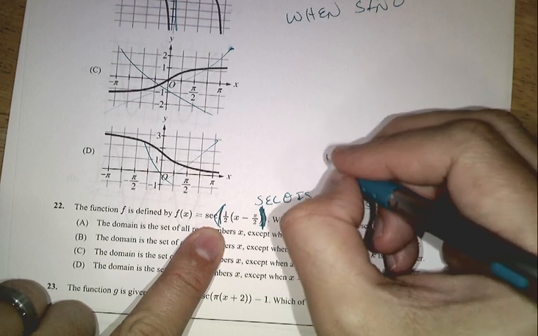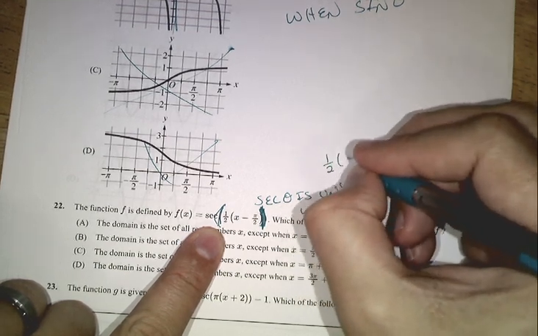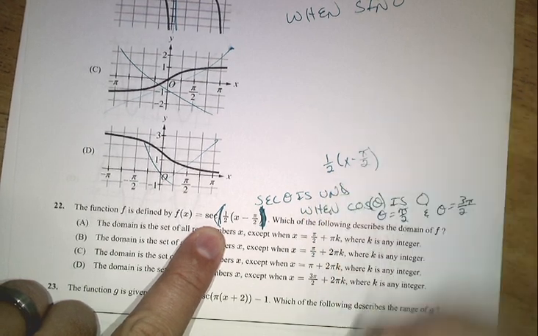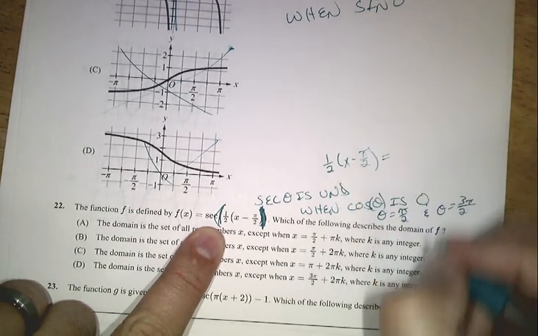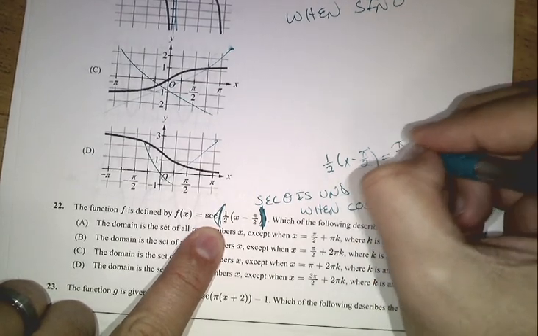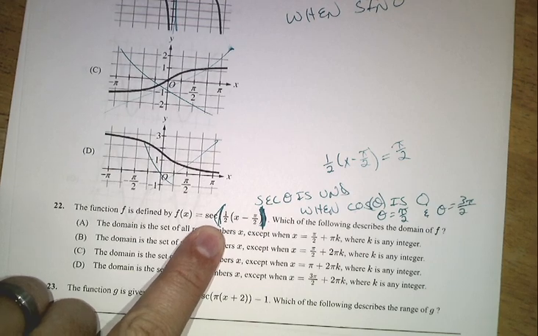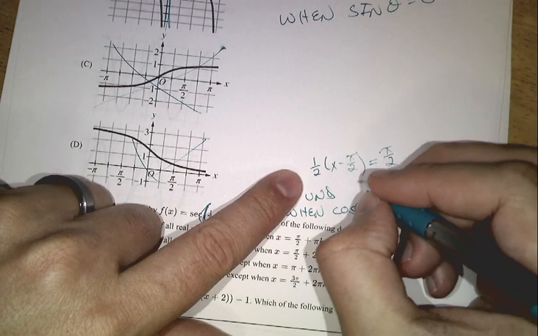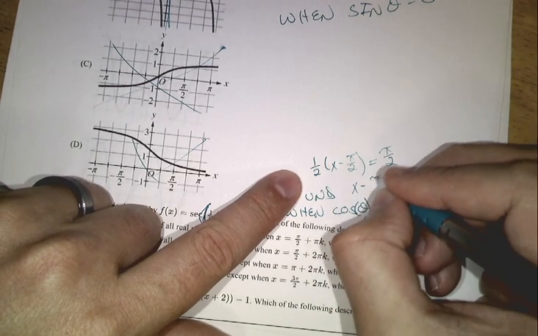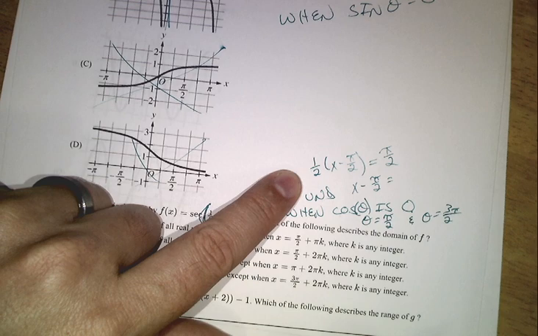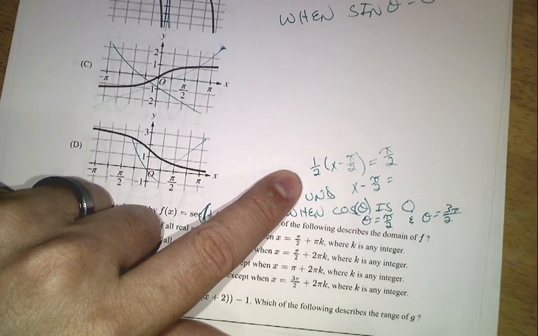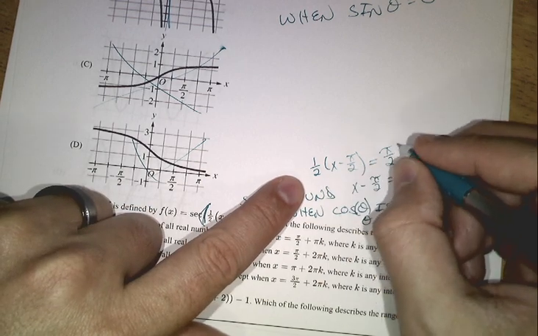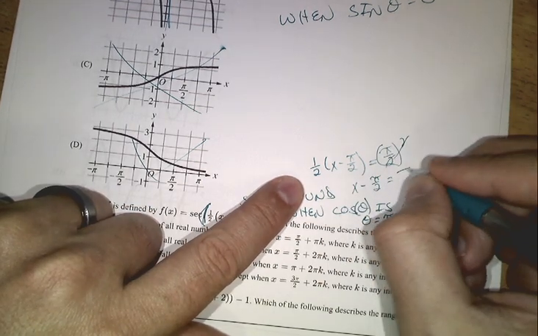So let's take 1/2 x minus pi over 2, and we want to know when it's equal to pi over 2. When does this equal pi over 2? If I multiply both sides by 2, I should get x minus pi over 2 equals 2 times this, the 2's would cancel out, pi.